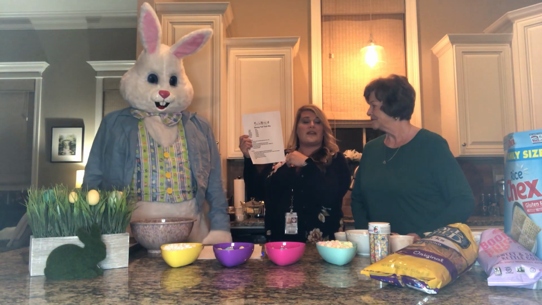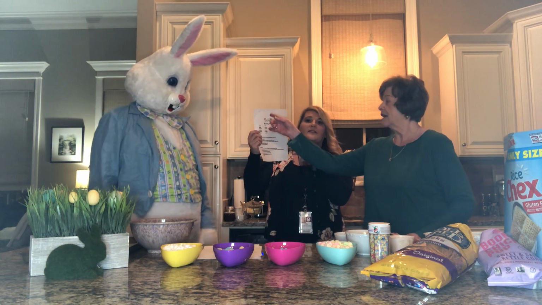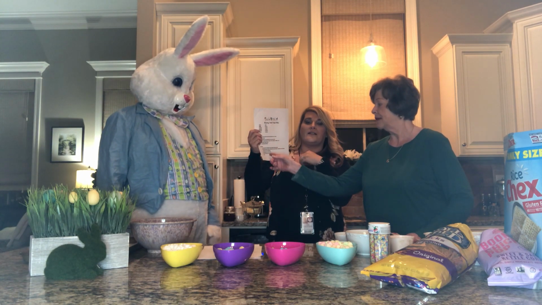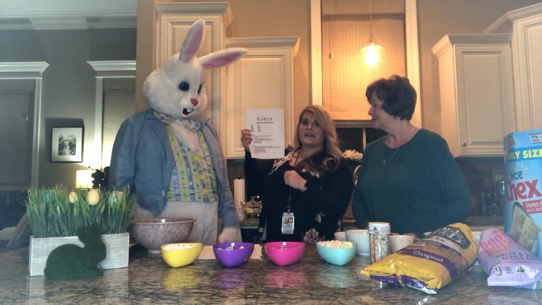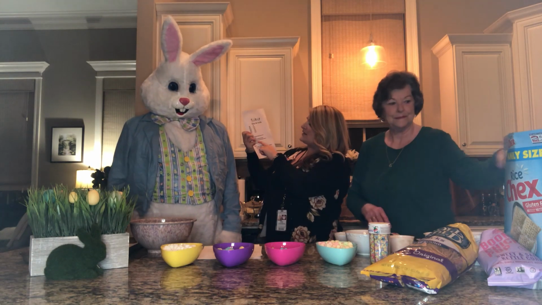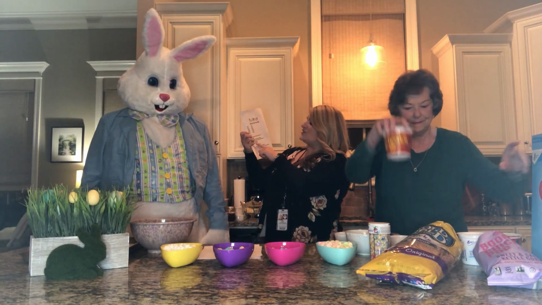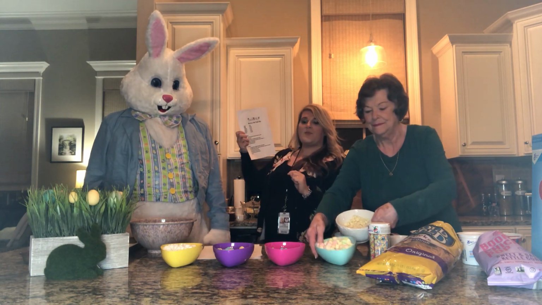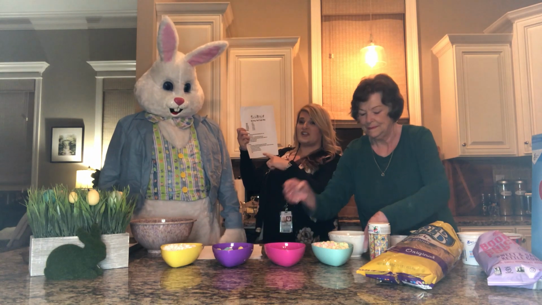And just like with reading, Miss Bernie, how do we start to read on a paper? We start at the top and we read down to the bottom. Right. So our first section is our ingredients. So our ingredients are cereal, pretzels, Cheerios, candies, chocolate chips, and mini marshmallows. Now we're going to follow the instructions.